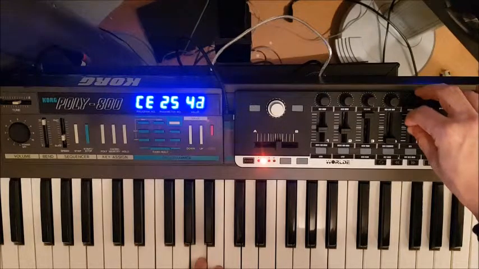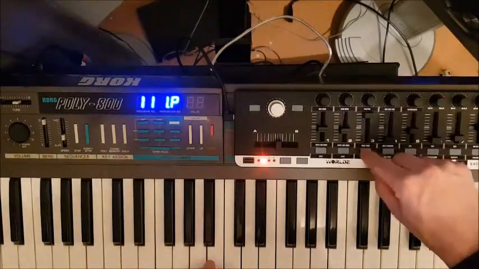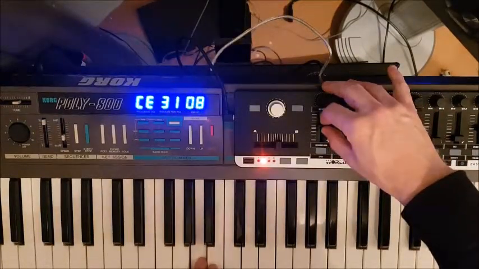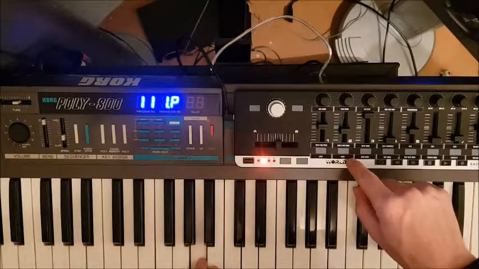And you get various sounds there. Also go to sample and hold. Lower the speed a bit.